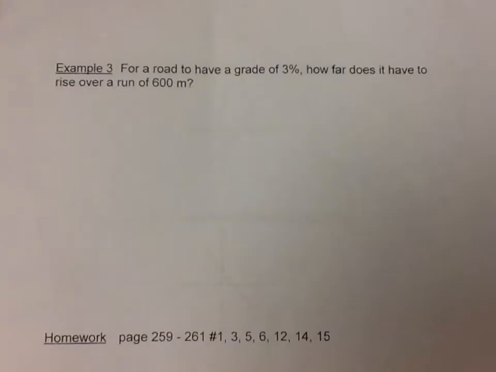Here's one last example that we can try together. Take a moment, copy it down, and have a go. The first thing we need to know is what we mean by the road grade. Grade is really the steepness or the slope of the line. In this situation, we say that the road has a grade of 3%.